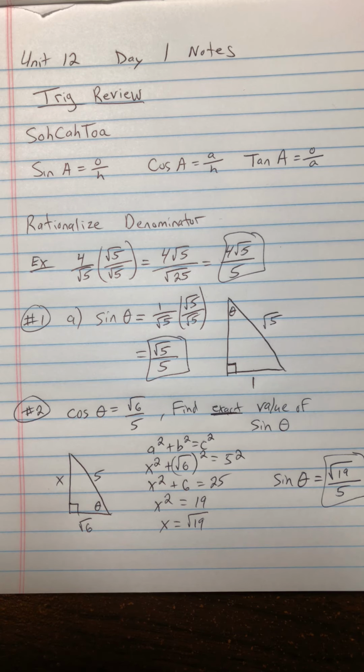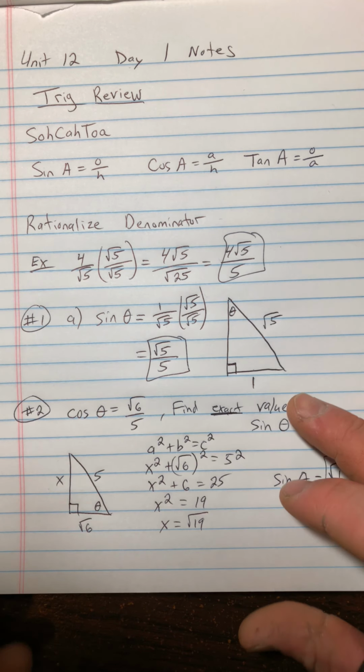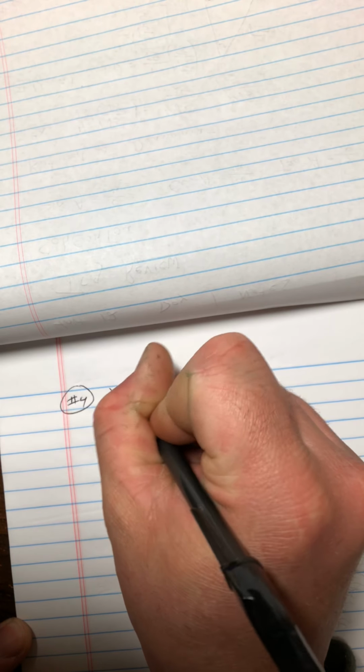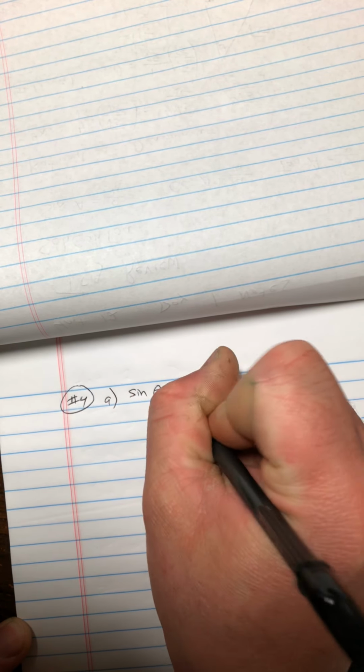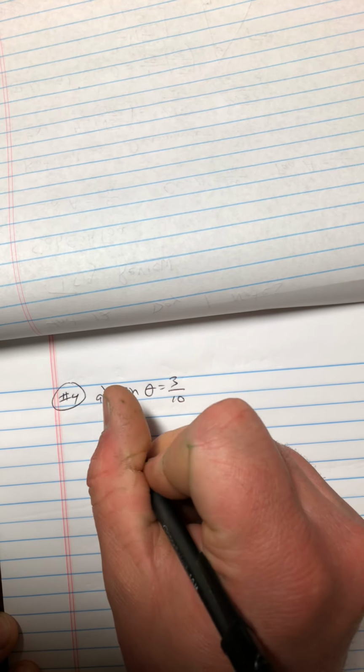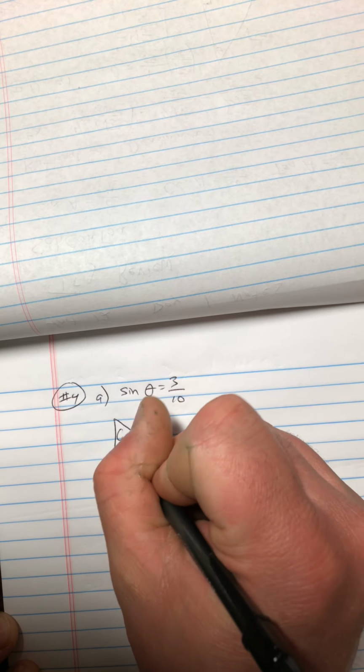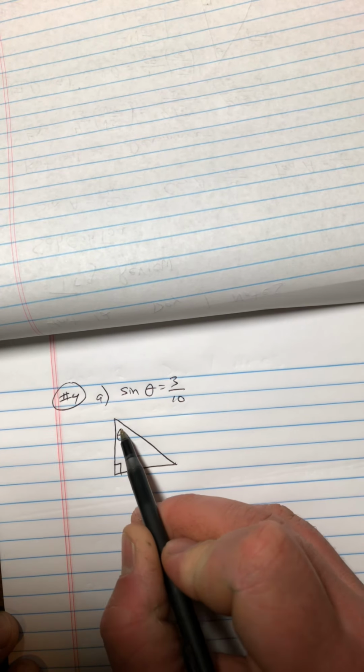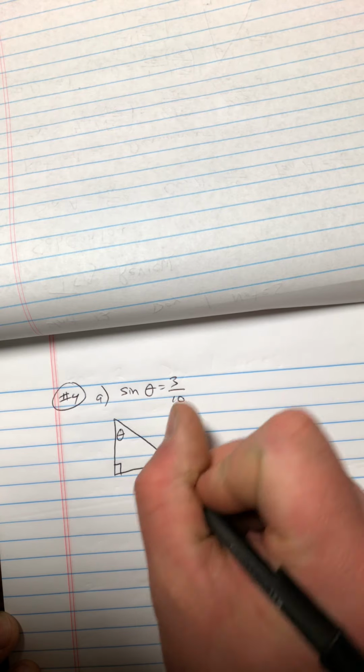There's a few of those in the notes. Number 3 is the same idea. Number 4 in the notes, more review from geometry. They give you some side lengths essentially, so check out number 4. They tell you the sine of theta for A is 3/10. Again, you make a picture if you want. Anytime using sine, any of those, it's coming from a right triangle. Put your theta wherever. Sine of some angle, opposite over hypotenuse. There's my 3, there's my 10.